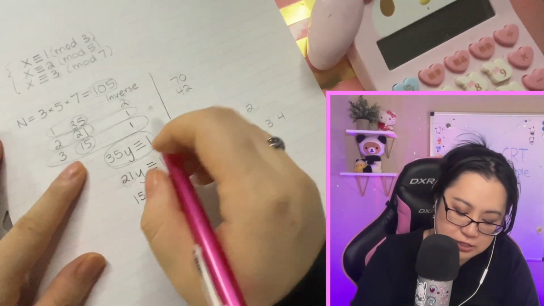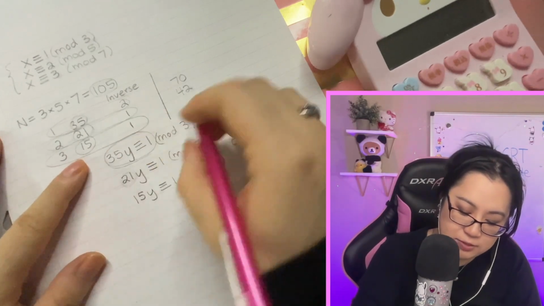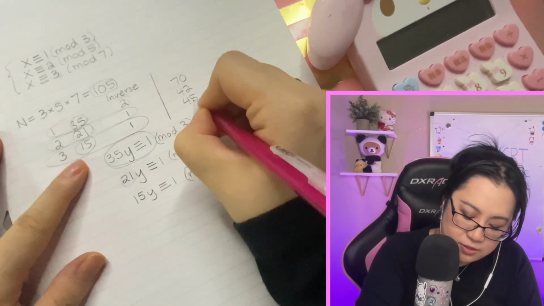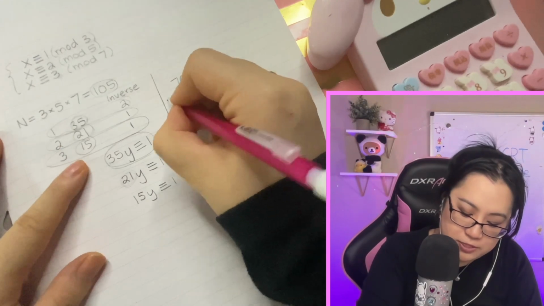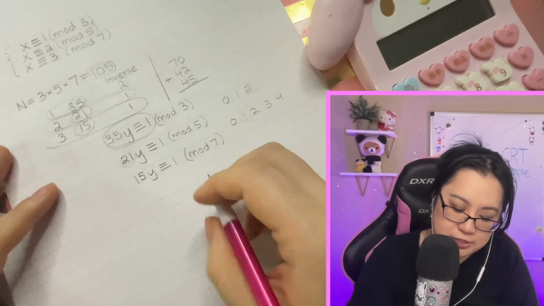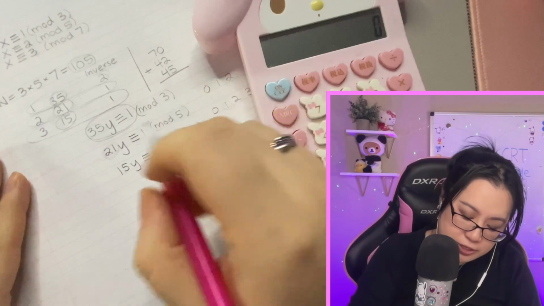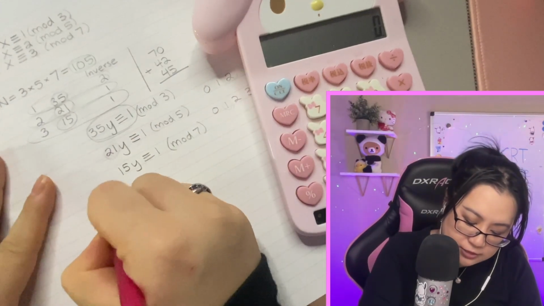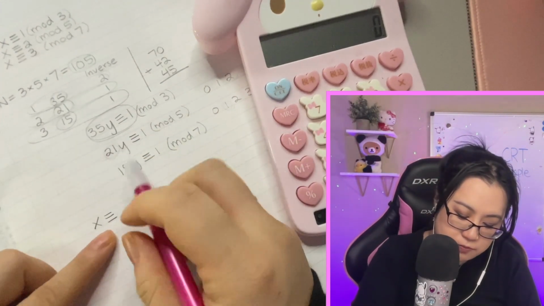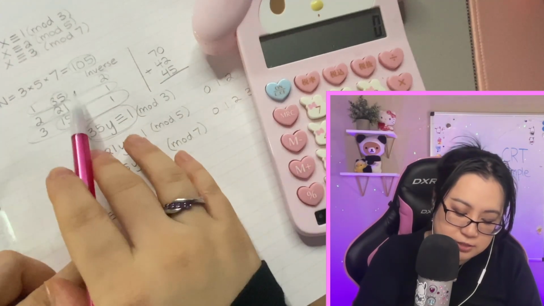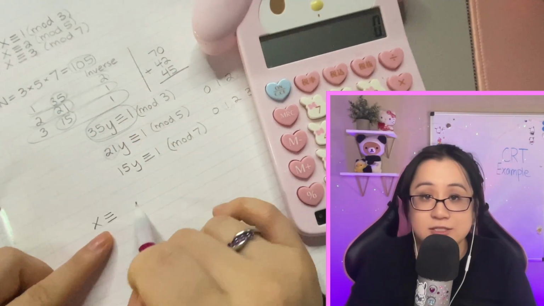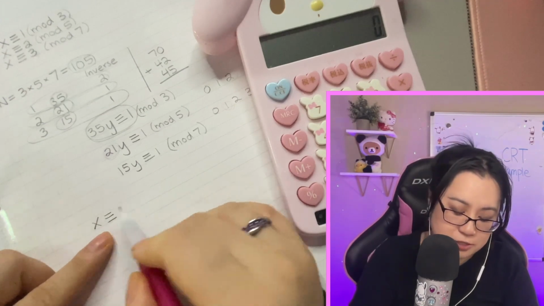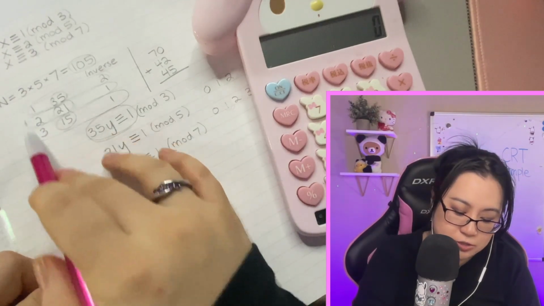3 times 15 is 45 times 1. And so this is what we're going to be adding together to get our answer. So we just add those. We basically write x is congruent to the sum of these, and you can write this as a general formula in summation notation. You could generalize this, right?